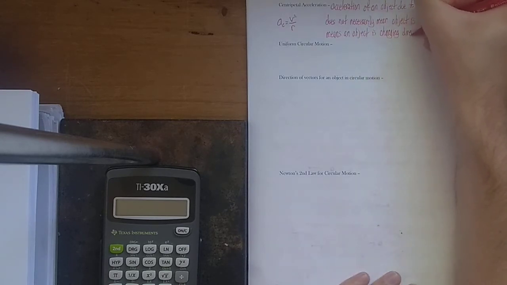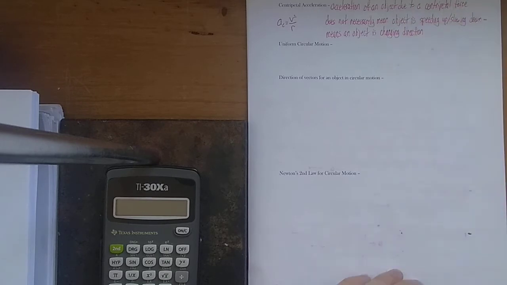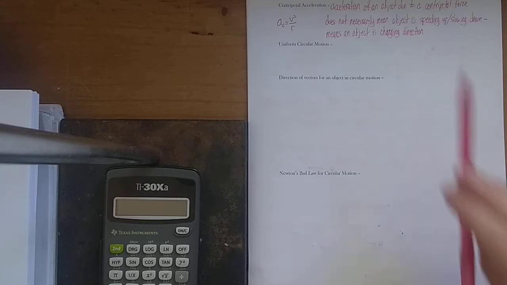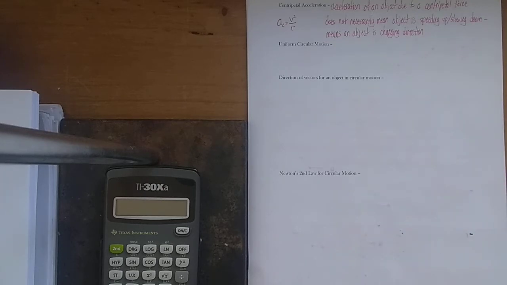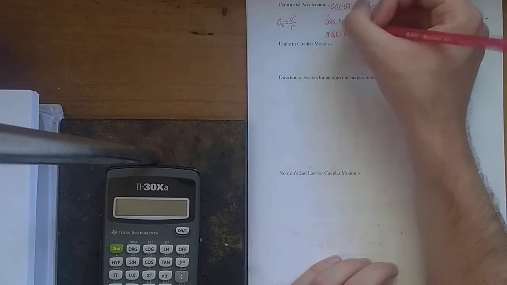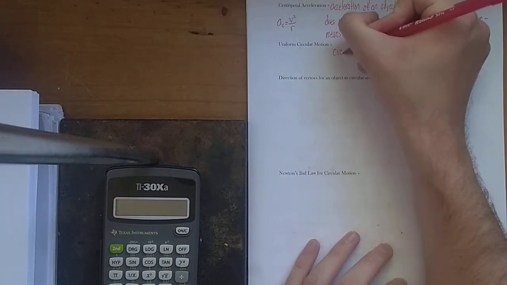Okay, because remember, there's three different ways that an object can accelerate. It can speed up, slow down, or change direction. When an object has a measurable centripetal acceleration, that doesn't necessarily mean that it is speeding up or slowing down, but it must mean that the object is changing direction. As a matter of fact, when the object is moving at a constant speed, that is referred to as uniform circular motion.